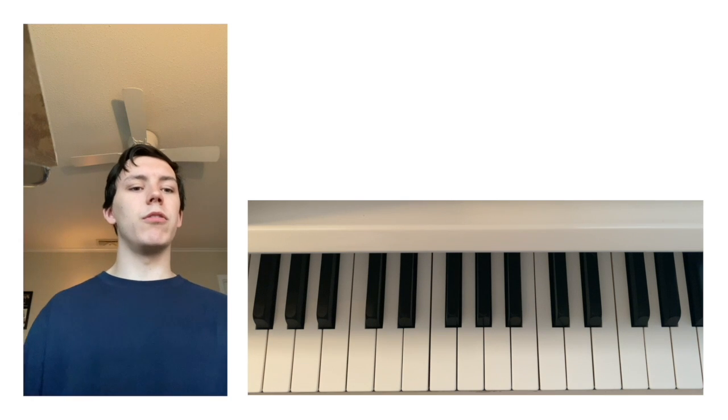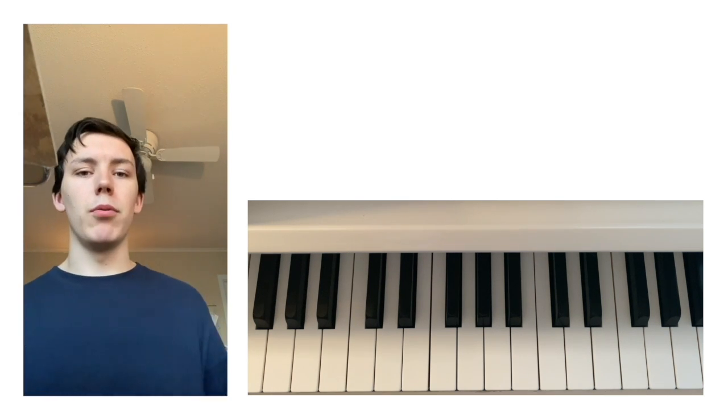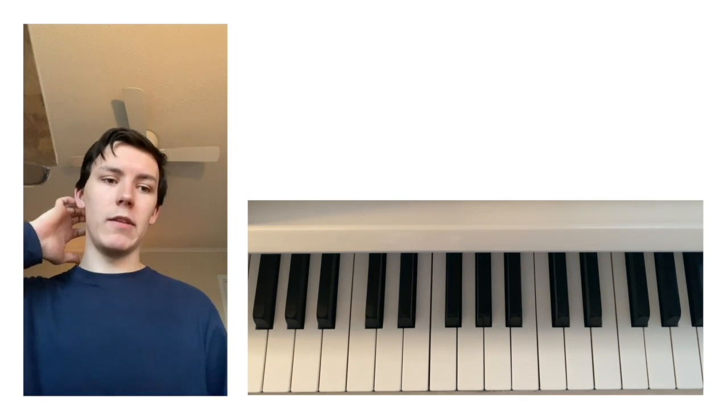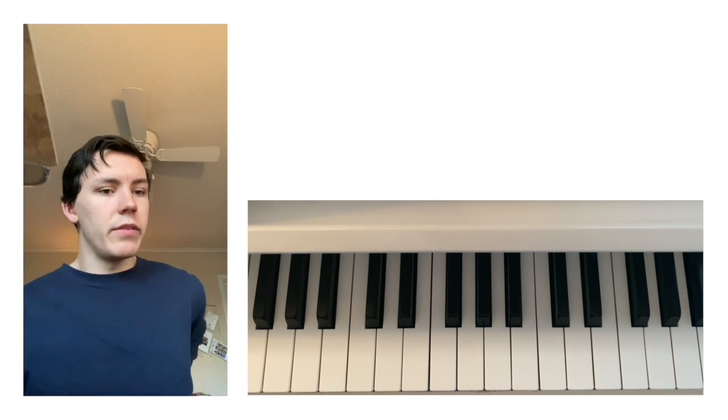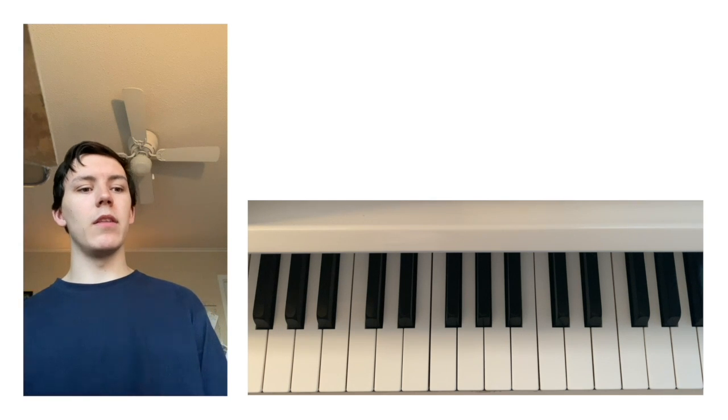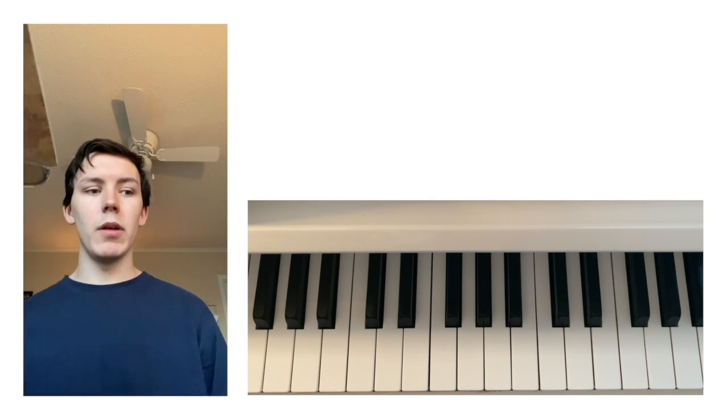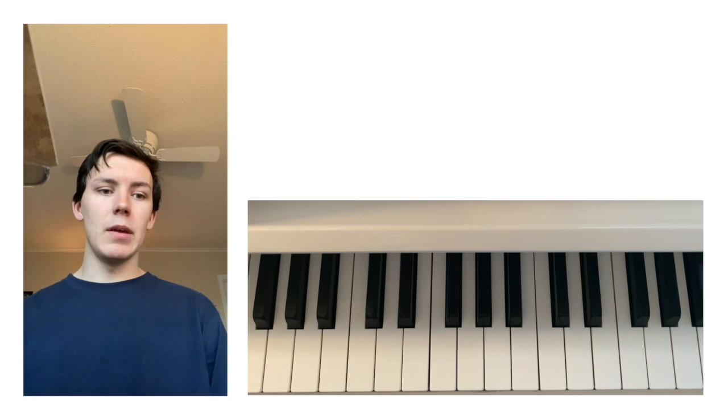So Reckless Love also shows one last important application, which is minor relative keys. I don't want to make this video so long. So with Reckless Love, for example, it's in the key of A minor, which is the relative minor of C major.